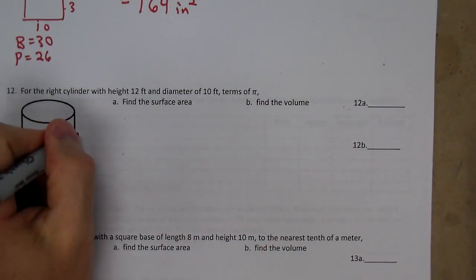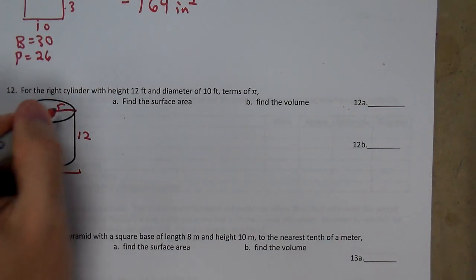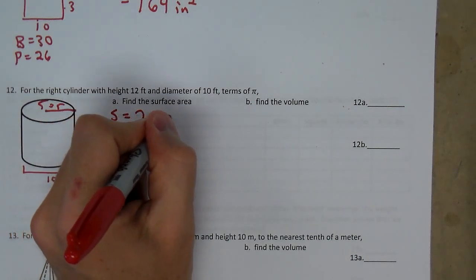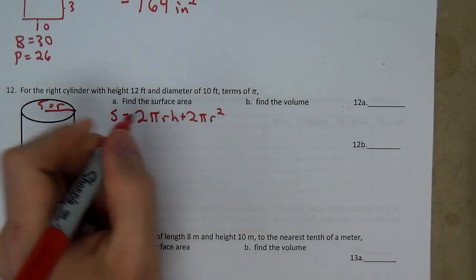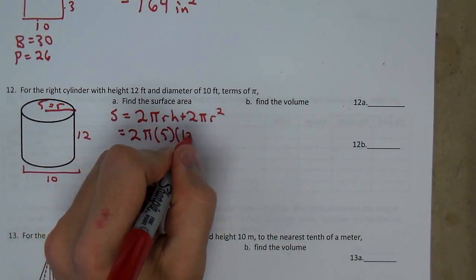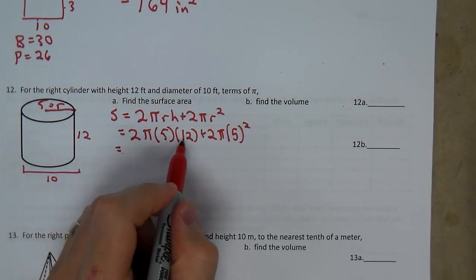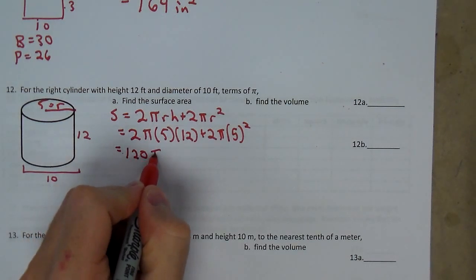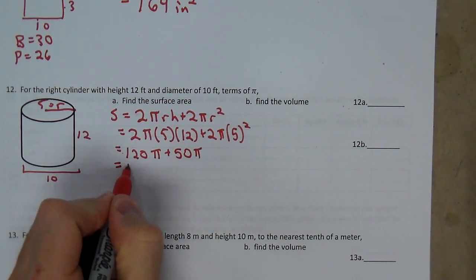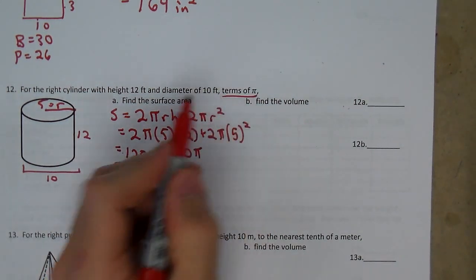And number 12, the height is 12 and the diameter is 10. If the diameter is 10, I'm going to put the radius as 5 because that is half of it. My formula says 2 pi RH plus 2 pi R squared. So I'm going to do 2 pi, radius of 5 times 12 plus 2 pi times 5 squared. 5 times 12 is 60, times 2 is 120. 5 squared is 25, times 2 is 50. So our answer is 170 pi, that is feet squared, and it said leave in terms of pi, so we'll leave it as that.